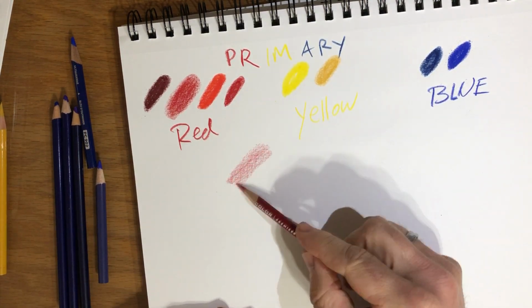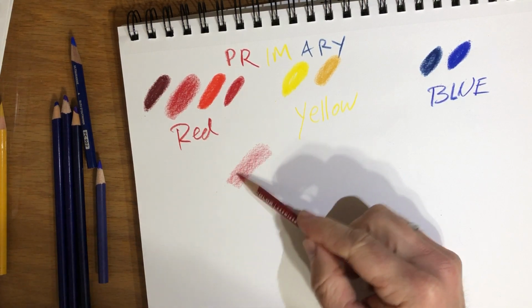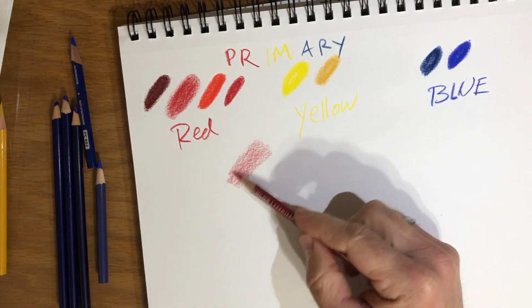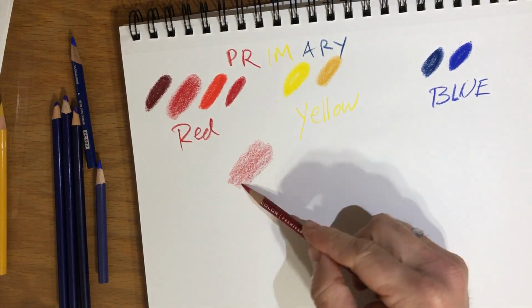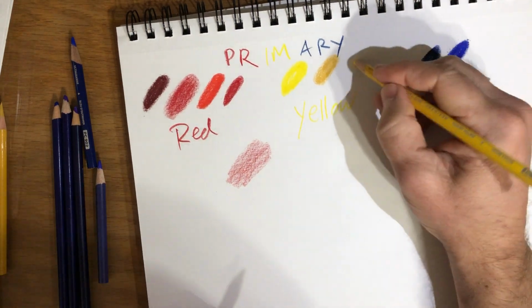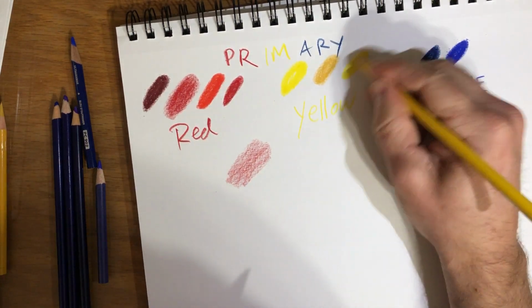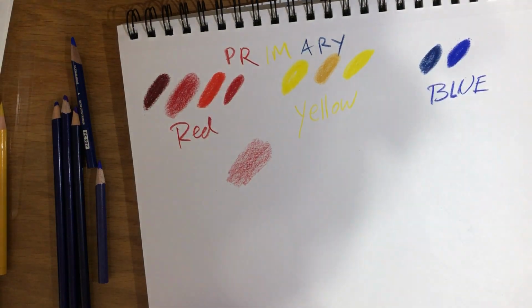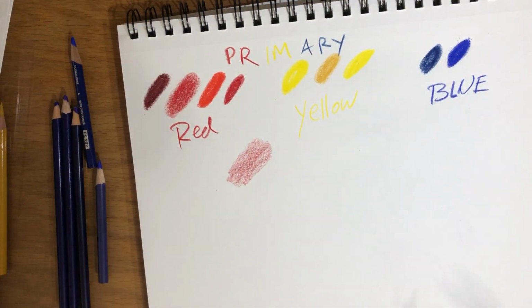So let's just do that. Let's take a little red. I'm going to add another yellow up here. The same yellow? No, that's a different yellow, but it looks very similar.